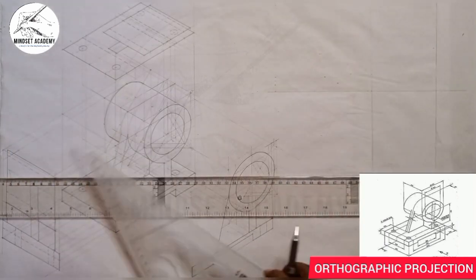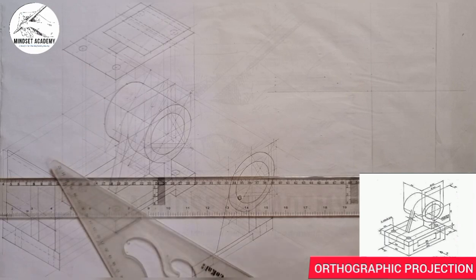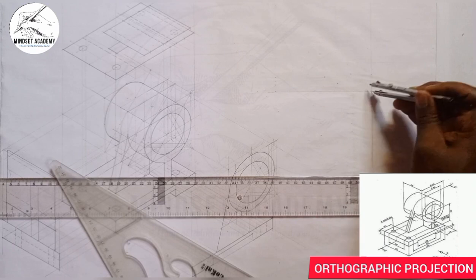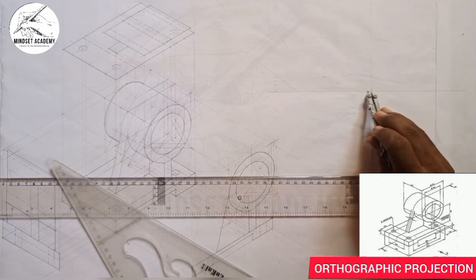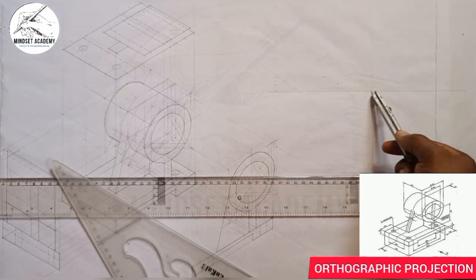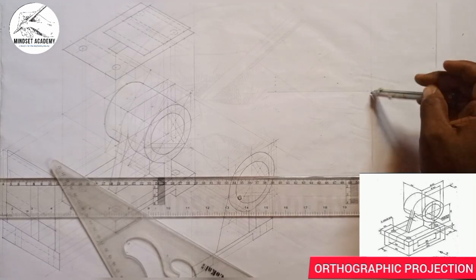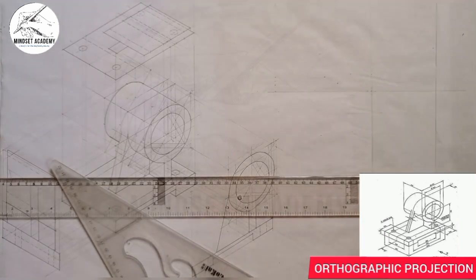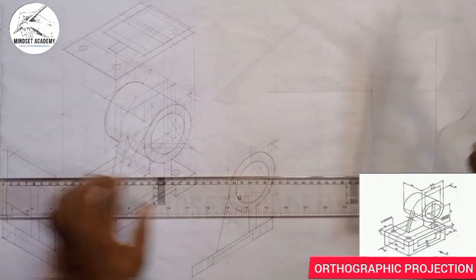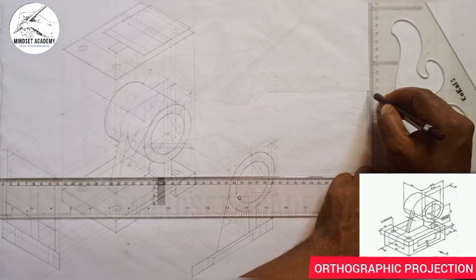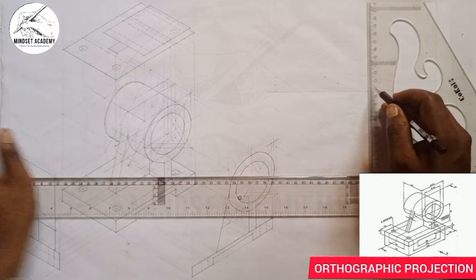You can see that. Then you measure 5 mm on both sides. So let's say this is my 5 mm here on my meter rule. Then I'll mark 5 to the side. I'll mark 5 up and I'll mark 5 down. And I'll draw my line on that point.